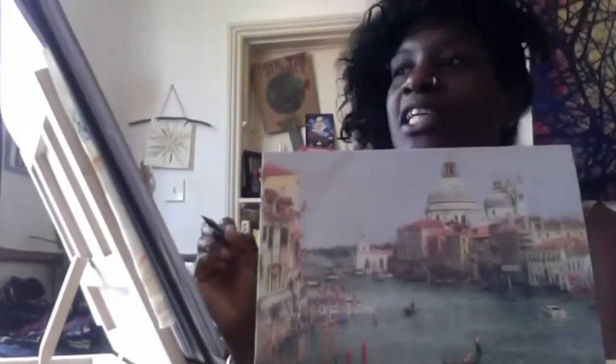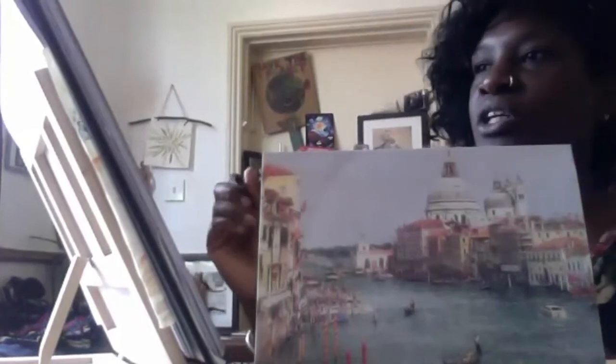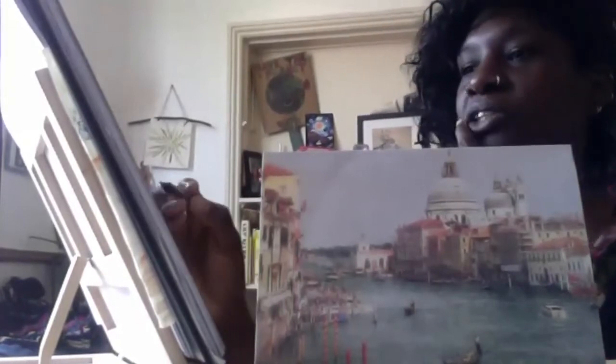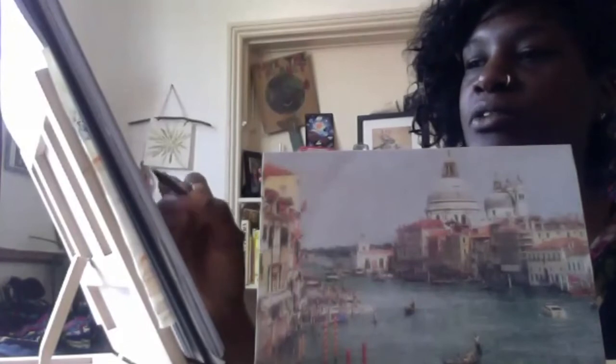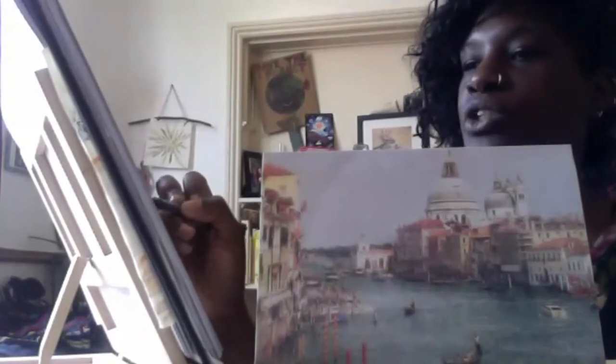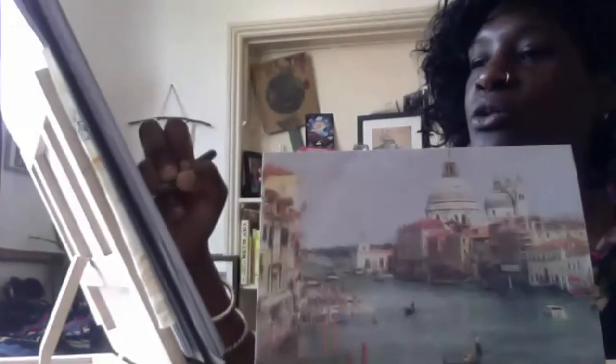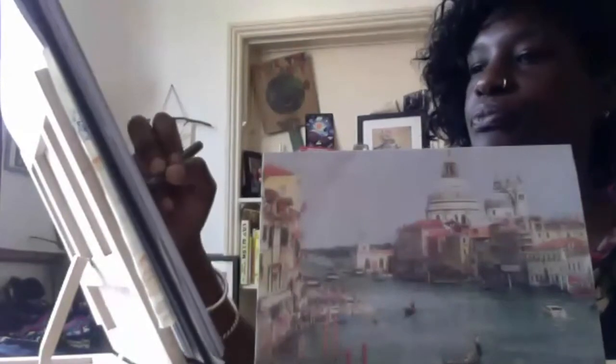Okay, we've got about another 7 minutes and I'm going to move on to my autumn picture, which I'm quite excited about because there'll be loads of rusts and reds and golds in this one.